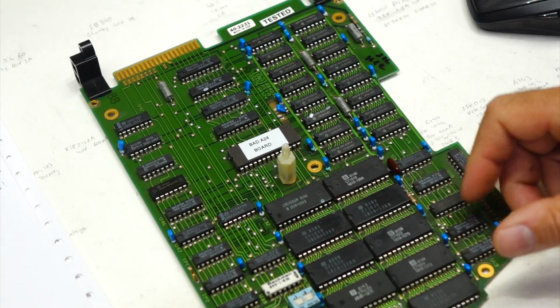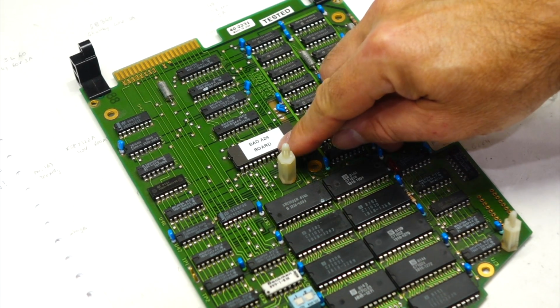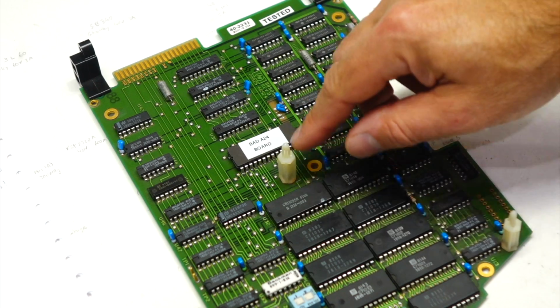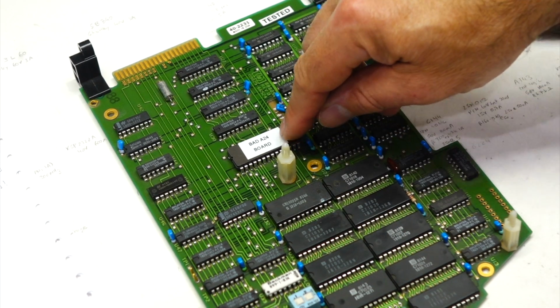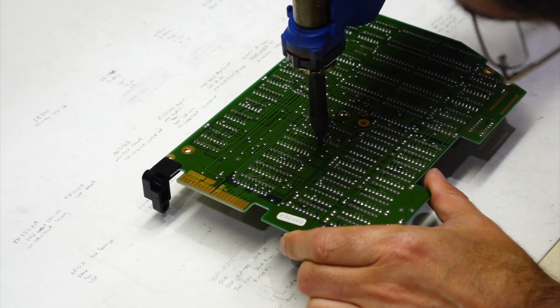So I've taken the board off and I'm going to take the Intel chip out. So that must have been premonition. I put a sticker to distinguish our good board from our bad board, and I put bad right on the Intel chip.